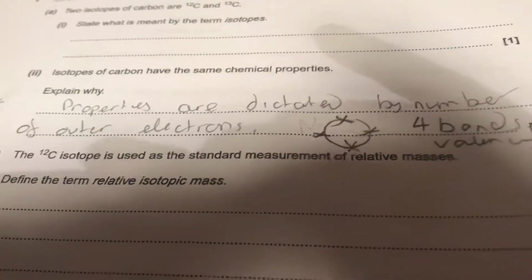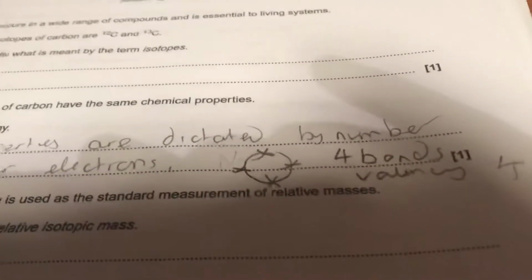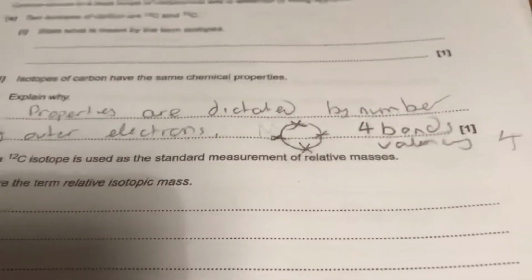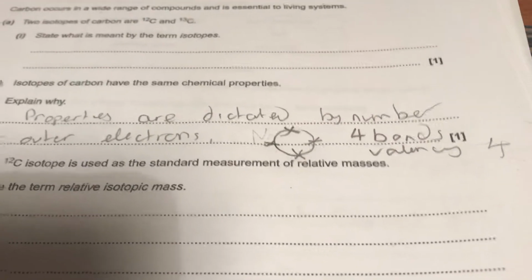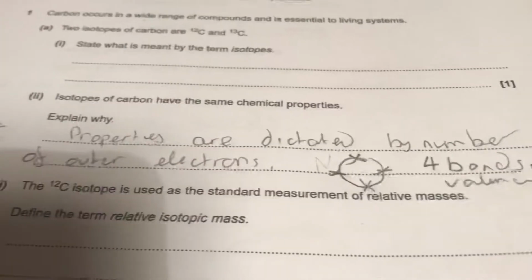And so things like the number of bonds that carbon can make, it can make 4 bonds because it's got 4 outer electrons, and we call that the valency. So that's not going to be altered by the number of neutrons, which is the difference between carbon-12 and carbon-13.